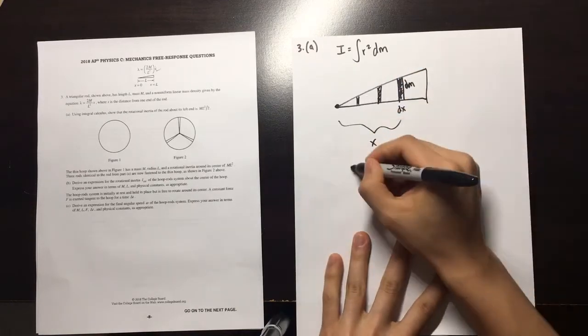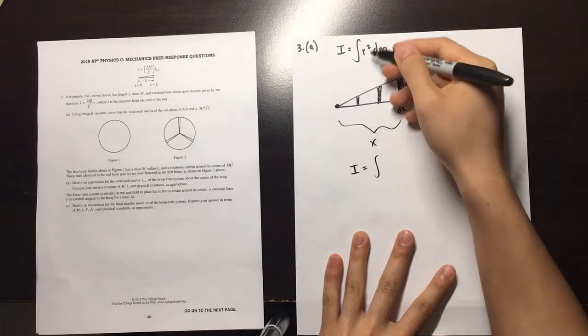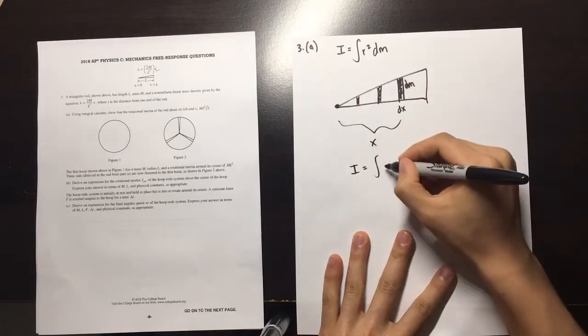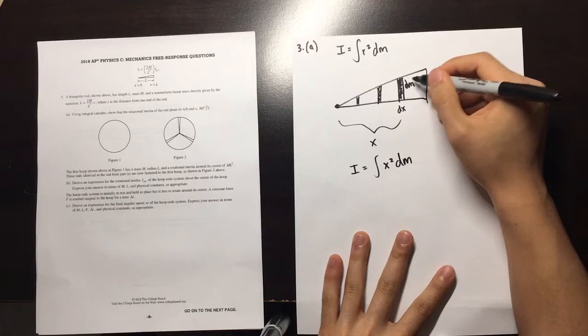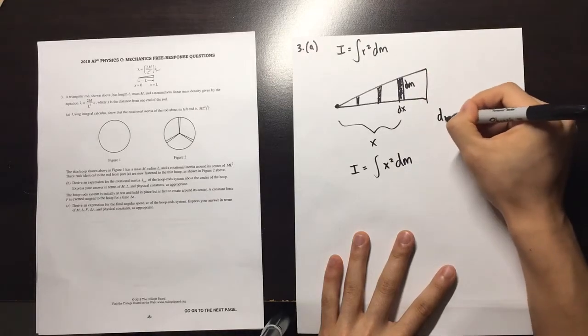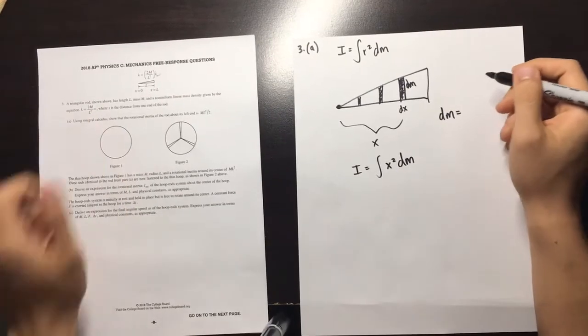So what you do is use that equation. In this question they use x, same thing, x squared times dm, where to calculate dm, you use what the problem gives you. They tell you the lambda.